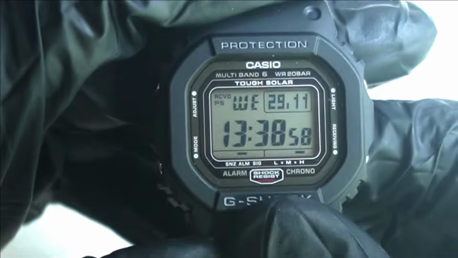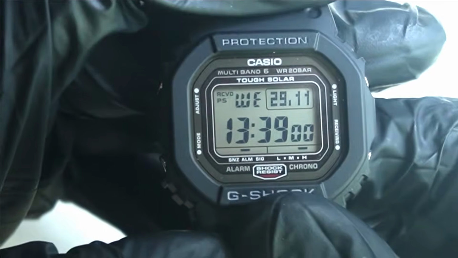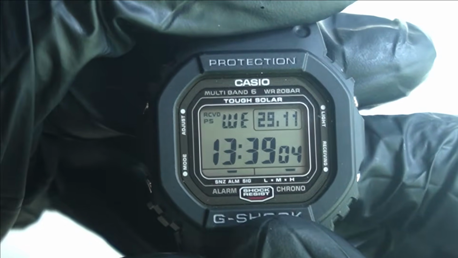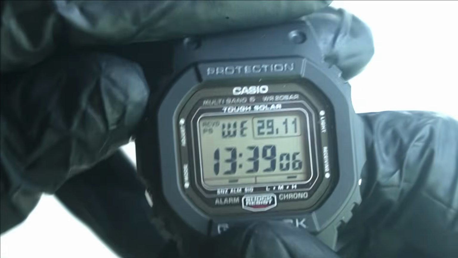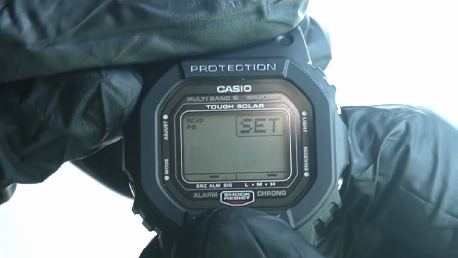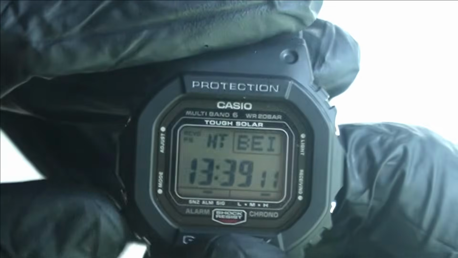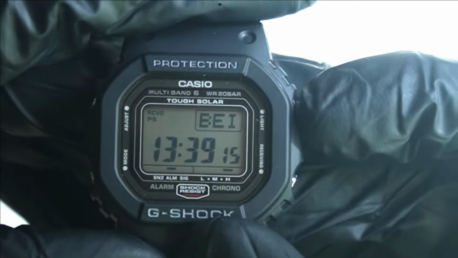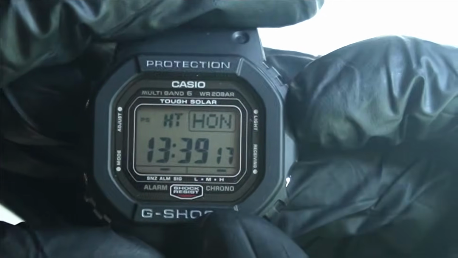Now let me show you what happens when you go back to your home time, which is Delhi time for me, India time. Press and hold the top left. We have to move to the left of Beijing, so press the top right.